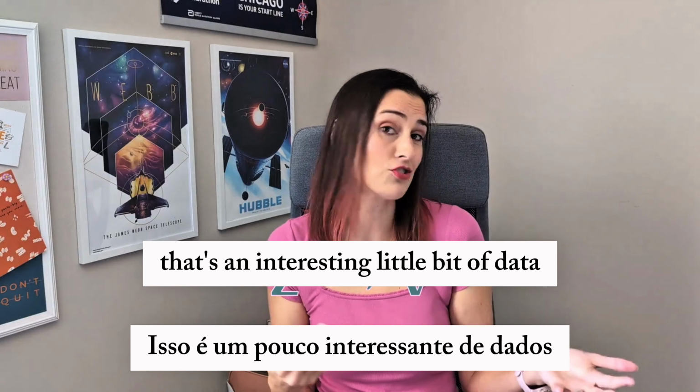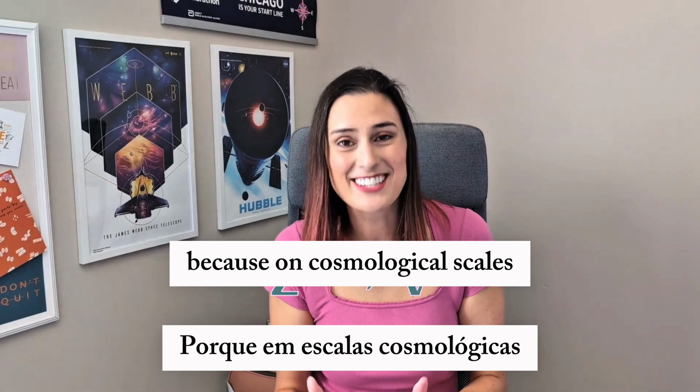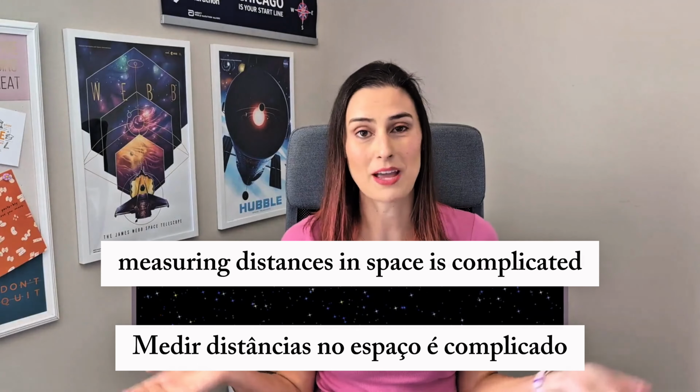Okay, so if we measure the redshift of an object, we know how fast it is receding away from us. That's an interesting little bit of data, but why do we care about it so much? Because on cosmological scales, that velocity tells us how far away something is. Measuring distances in space is complicated.